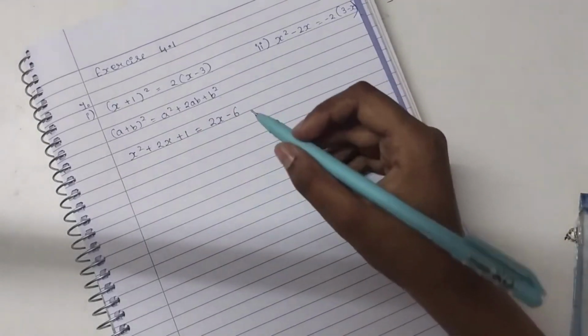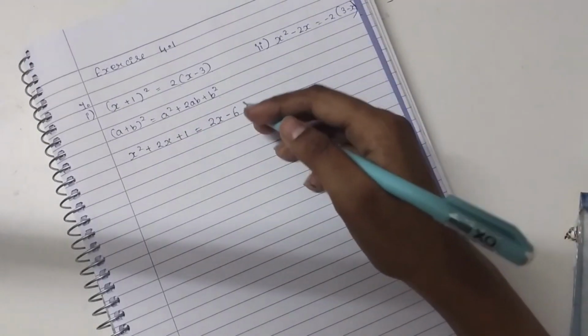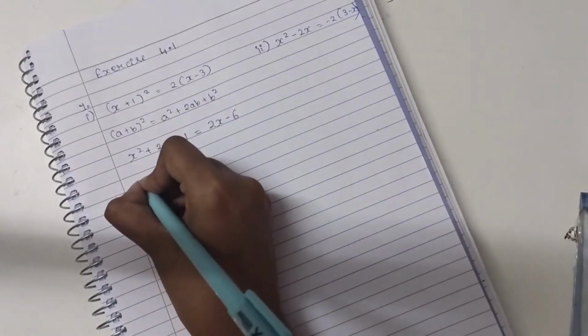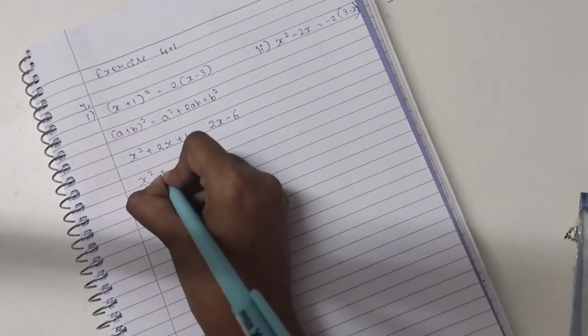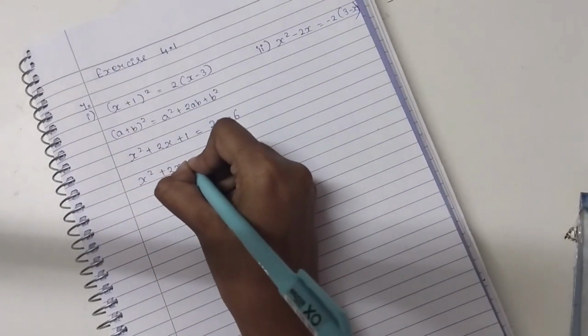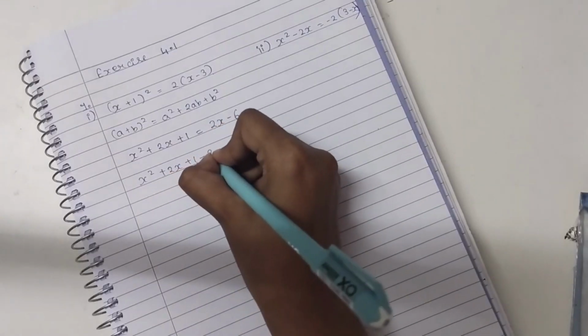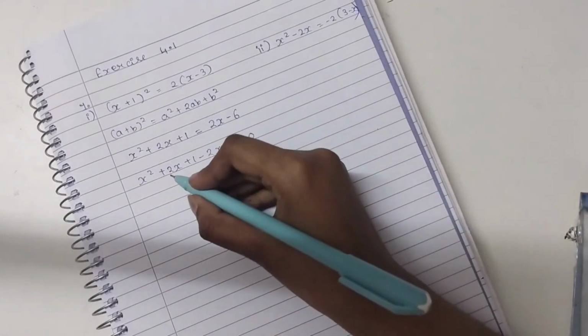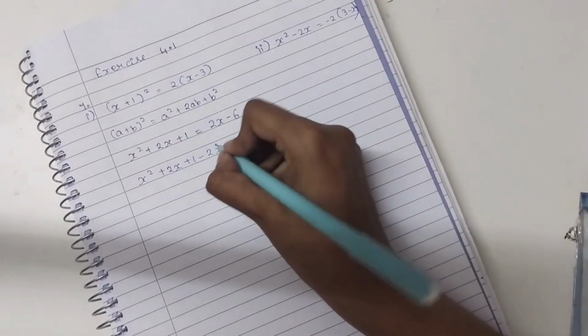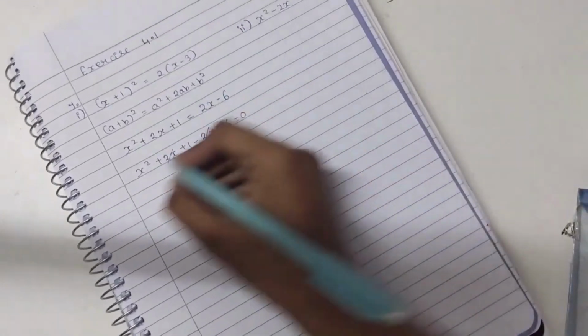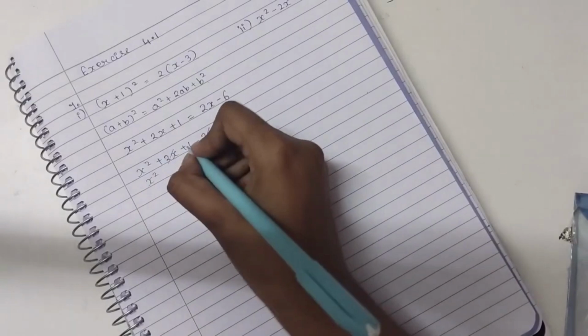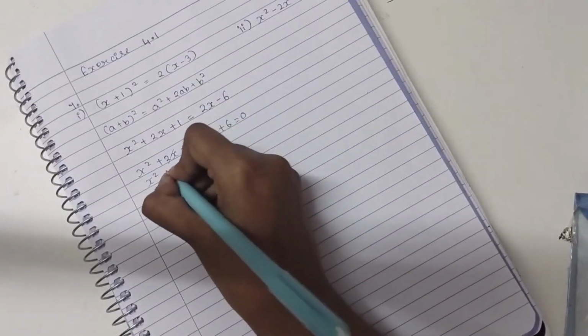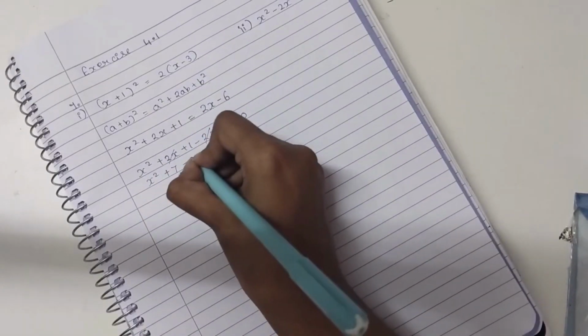Now we're going to bring all the terms on the right-hand side to the left-hand side. So we'll get x squared plus 2x plus 1 minus 2x plus 6 is equal to 0. Positive 2x and negative 2x will get cancelled, and we're going to add plus 1 and plus 6, which will give us plus 7, which is equal to 0.